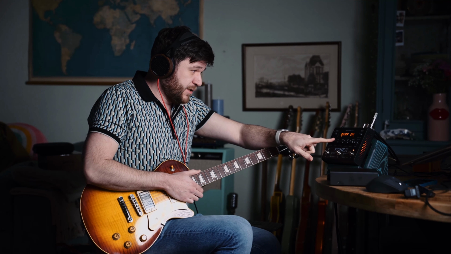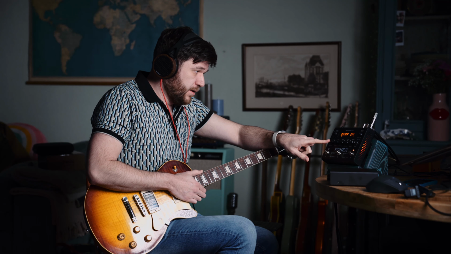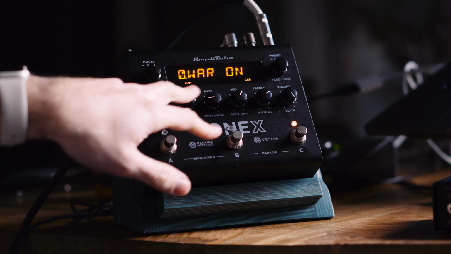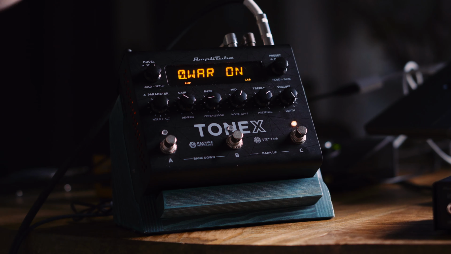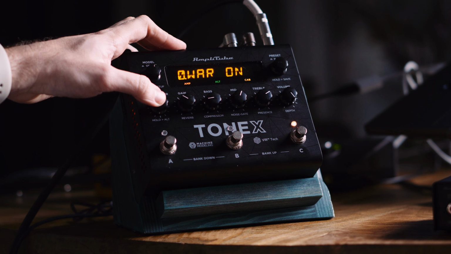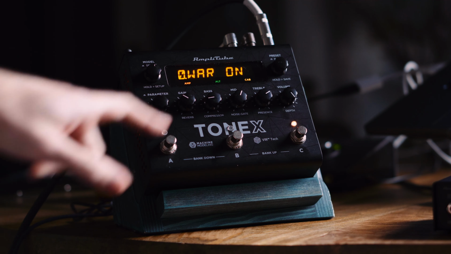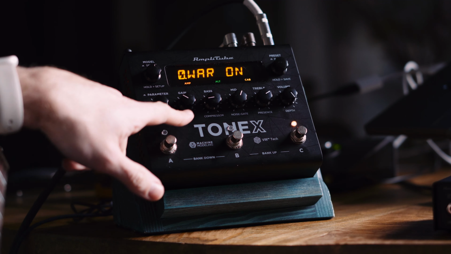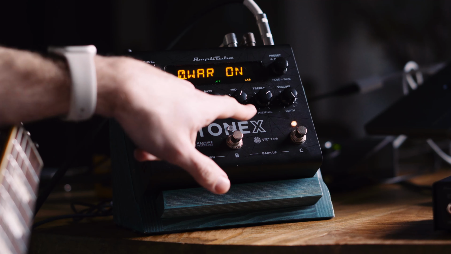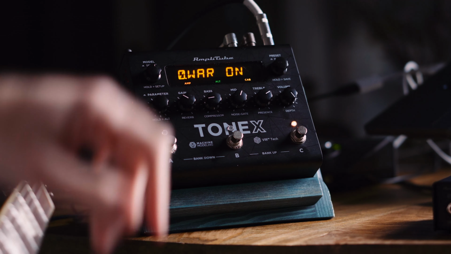Basically, this line of knobs is gain, bass, middle, treble, volume, and if you hold this one, then it shows an alternative LED right there. And then these controls work. So then there's reverb, compressor, noise gate, presence, and depth.